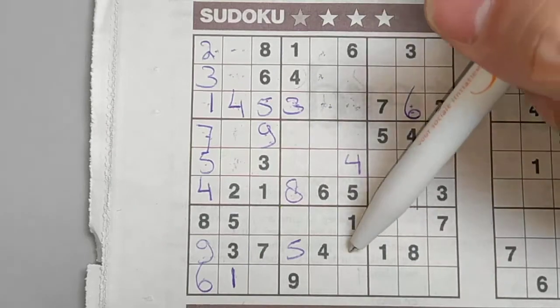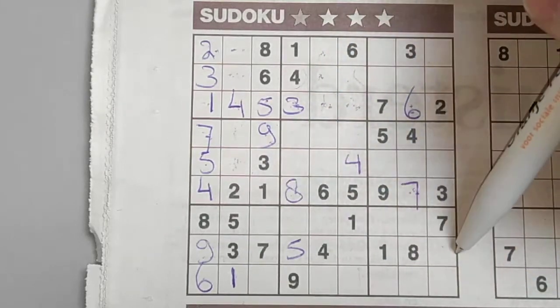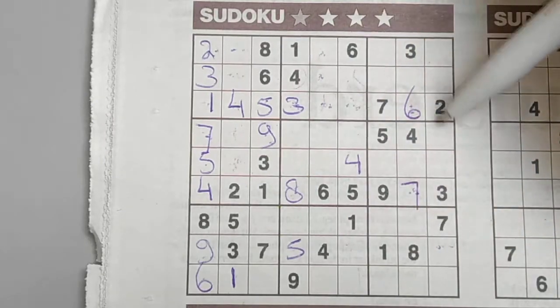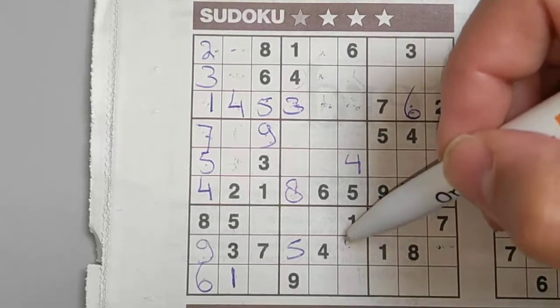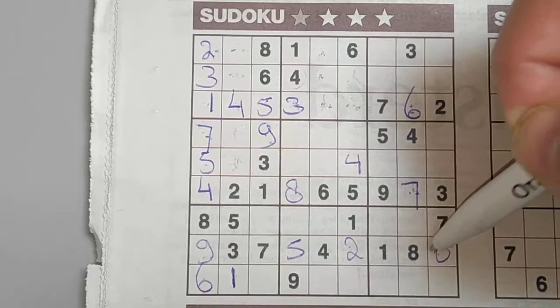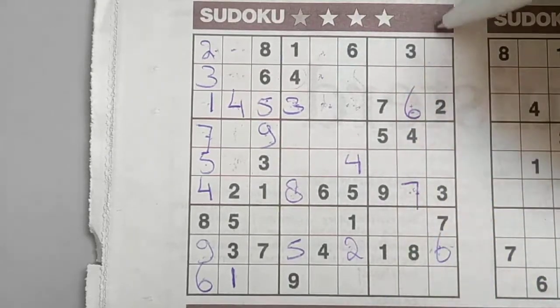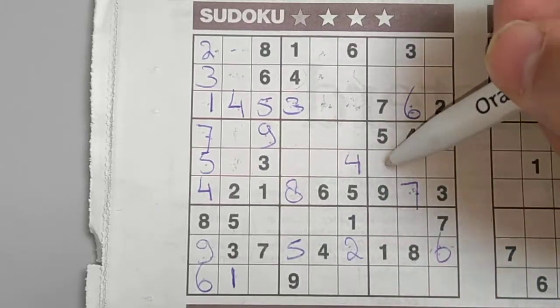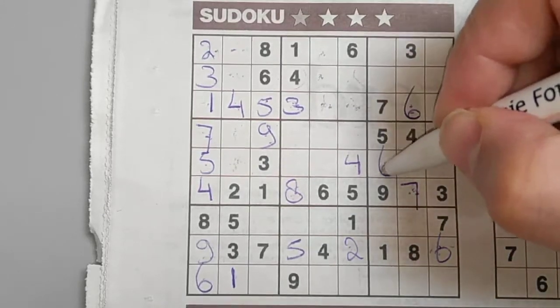Then 2 boxes missing in this row for the numbers 6 and 2. We have a 2 there, so no 2 here. 2 should be here, and the 6 goes there. 6 in the last column, 6 in the column next. So in this column, the only place for the 6 should be here.